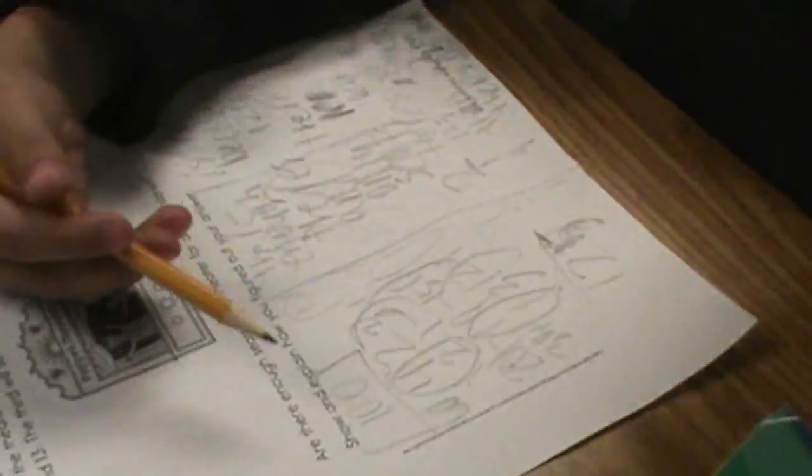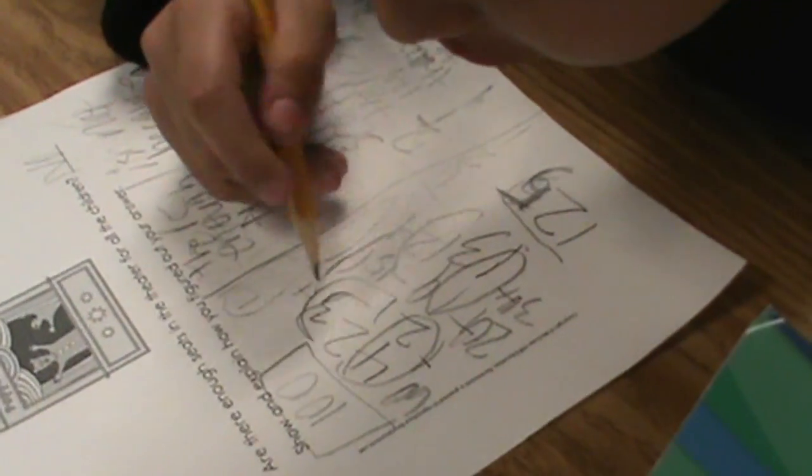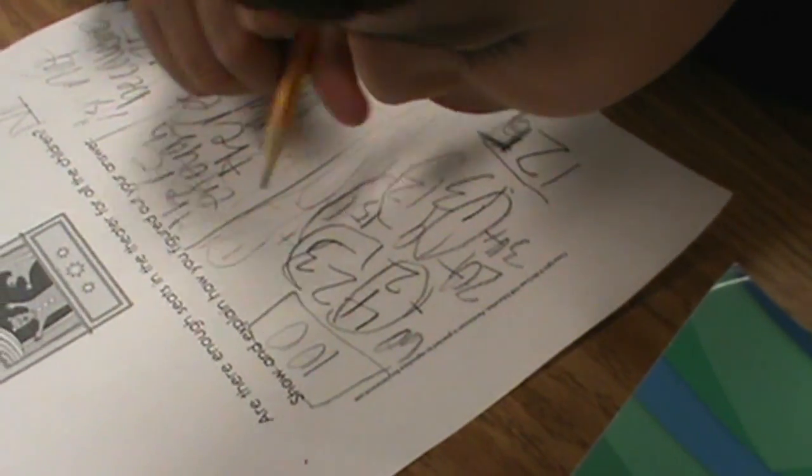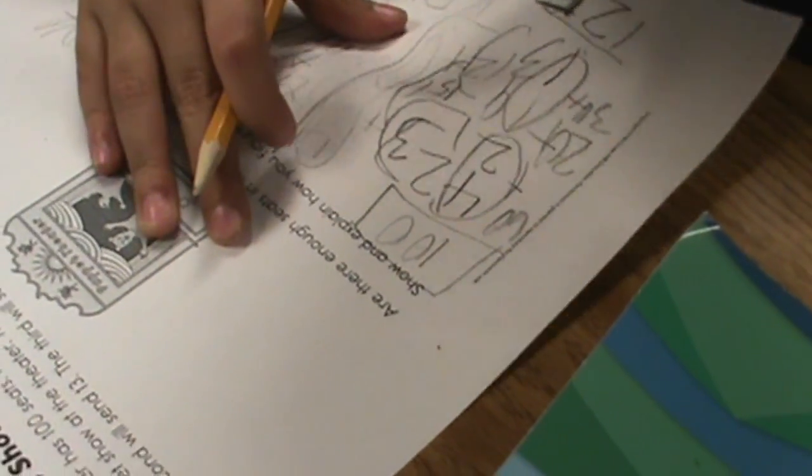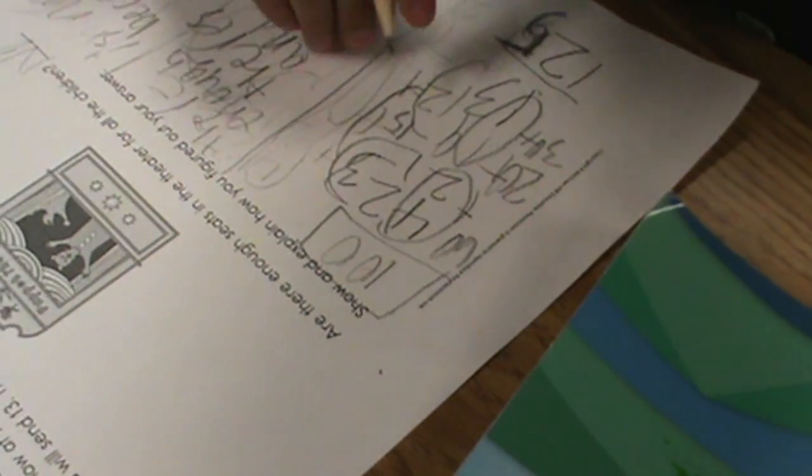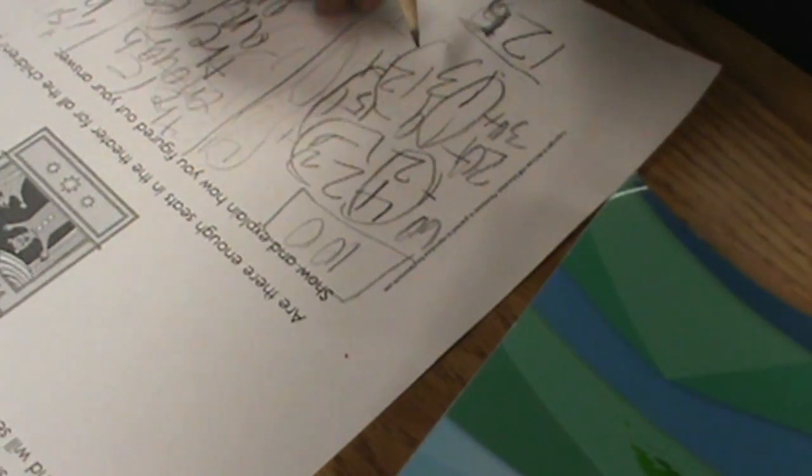So I know that there's 100 seats, and then 23 students. Hold on. 21 students, 19, 13, and 42. And I noticed that 4 and 2 equals 60. And these 2 equal 10. 2, 10, so that's 20.